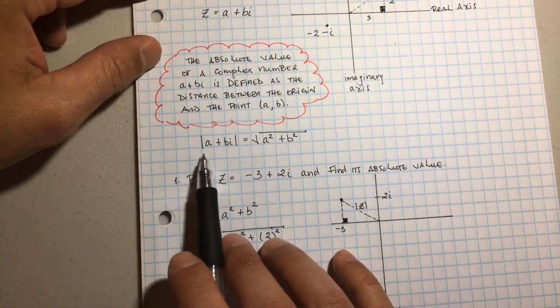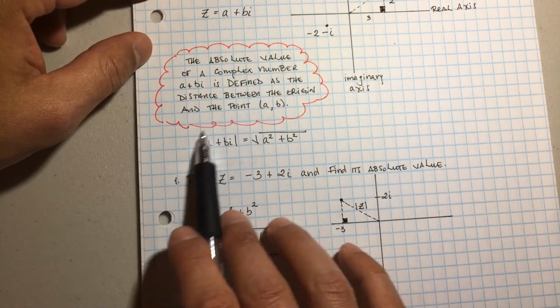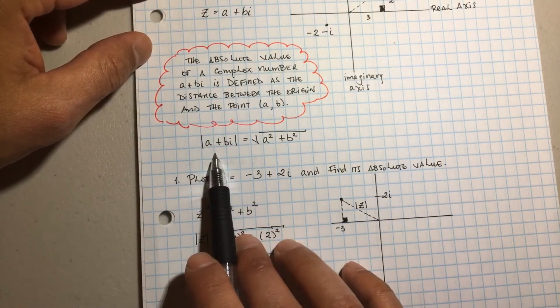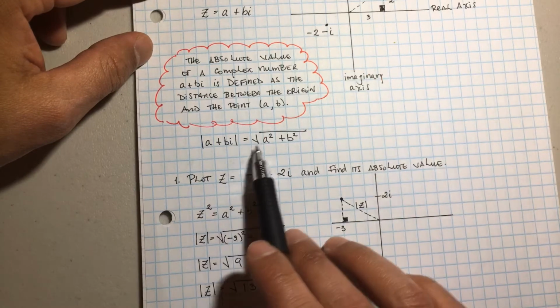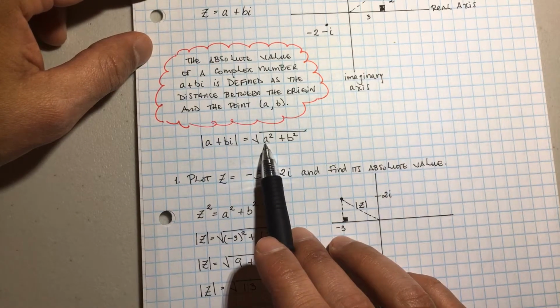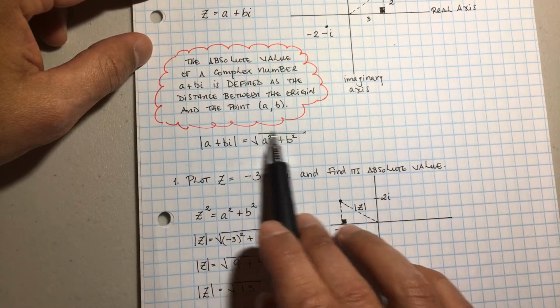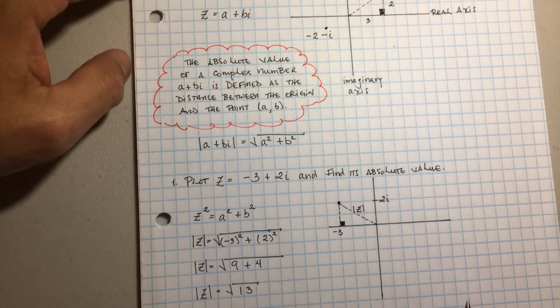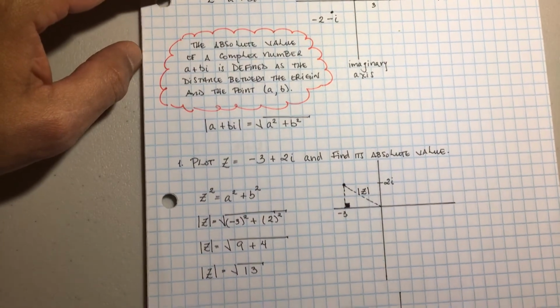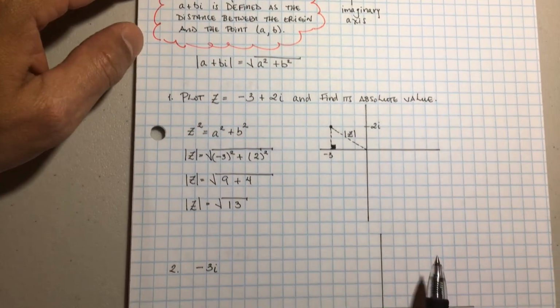So we write it like this, using bars. The absolute value of a complex number is this distance. All we're doing is the Pythagorean theorem, a squared plus b squared, and remember we have to square root it at the end, and that's it. So let's look at some examples and see how we can apply this.